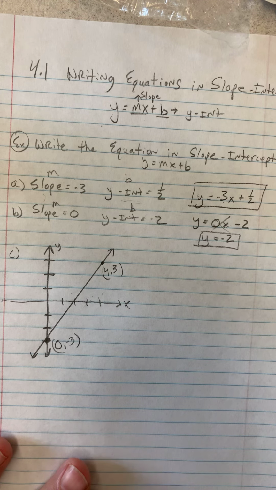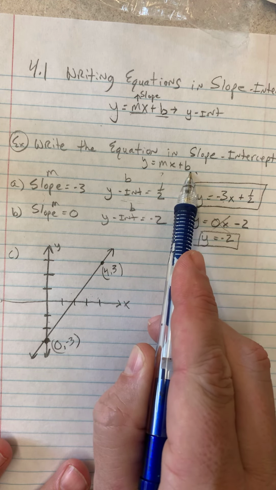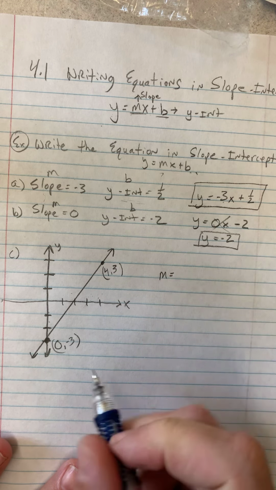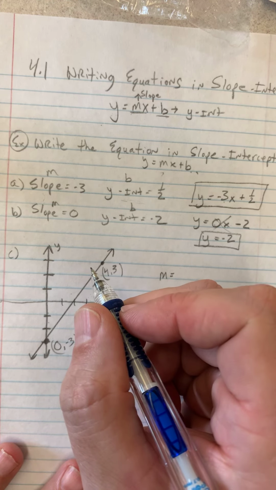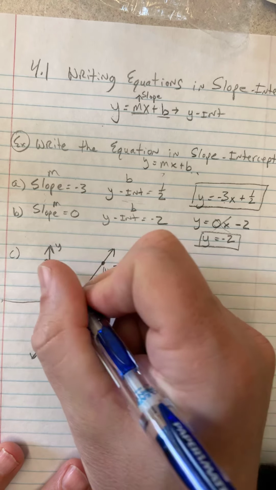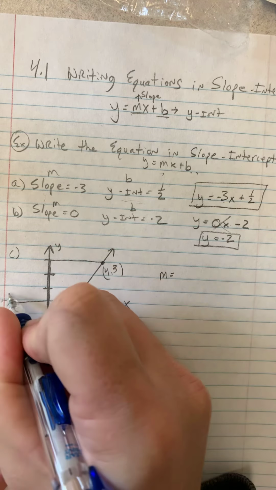You need two things to write an equation of a line in slope-intercept form. You need slope and you need y-intercept. I am going to find my slope. And when I'm given a graph, I can certainly do rise over run.